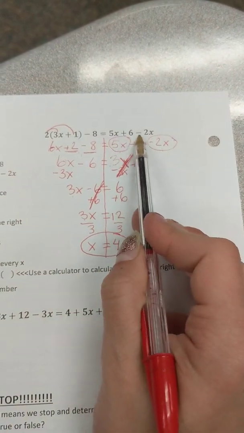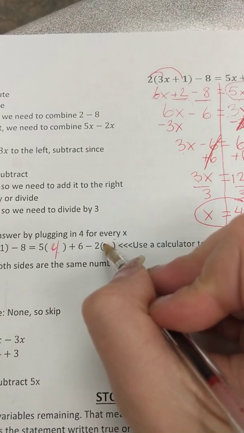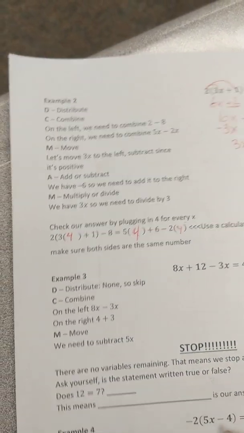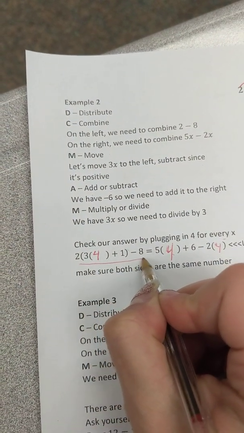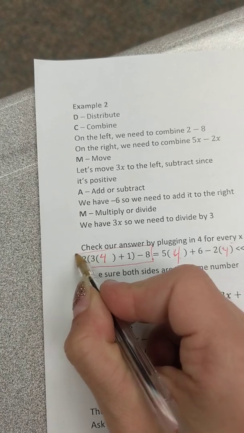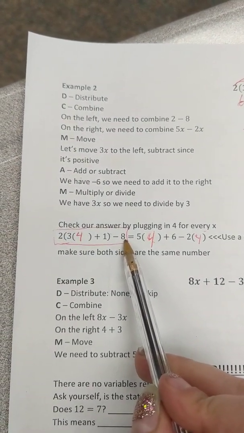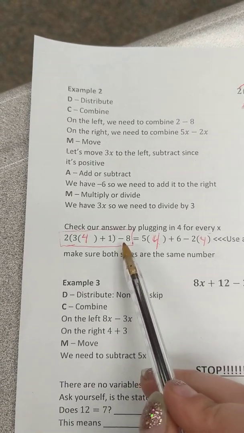Plus 6 minus 2x. So plus 6 minus 2, and then our x value was 4. So remember, I need you to pause the video. You're going to type this into Desmos or into your calculator and see what you get.